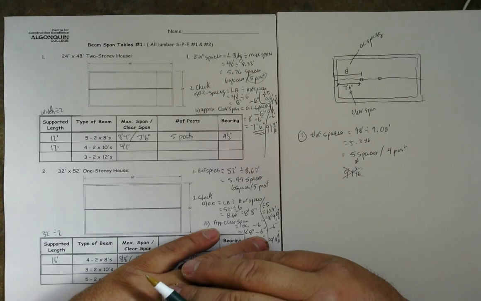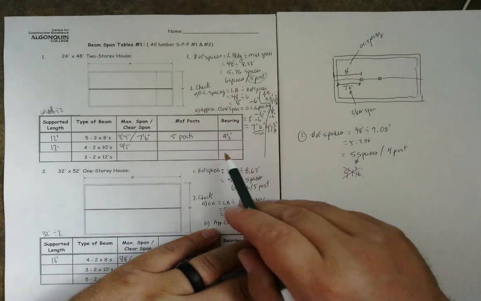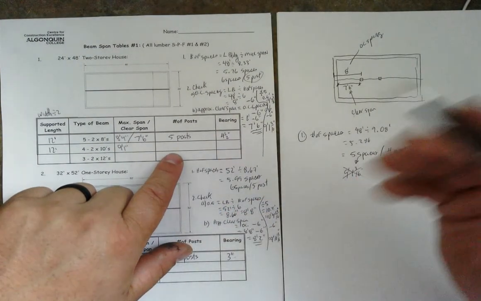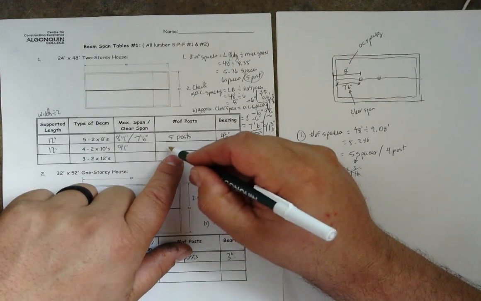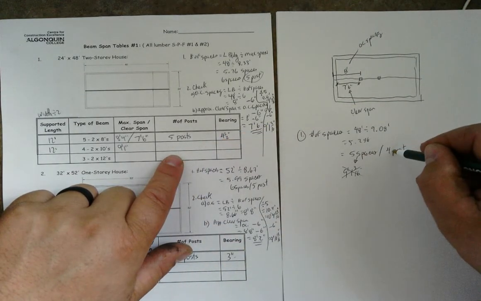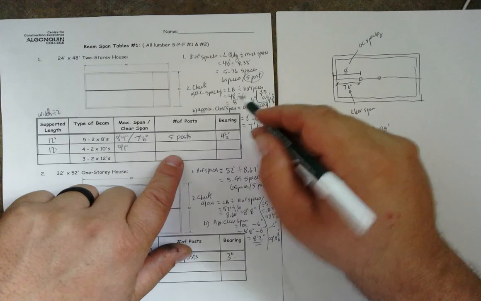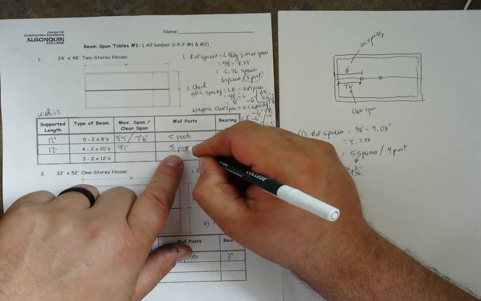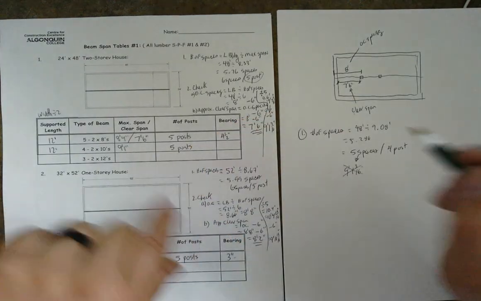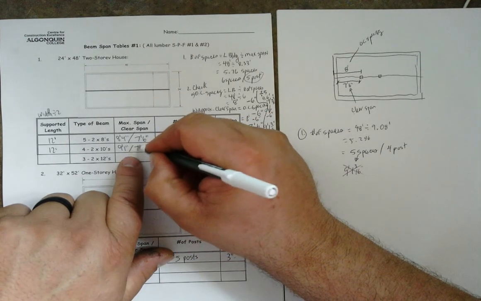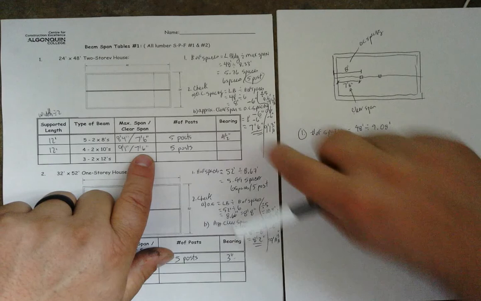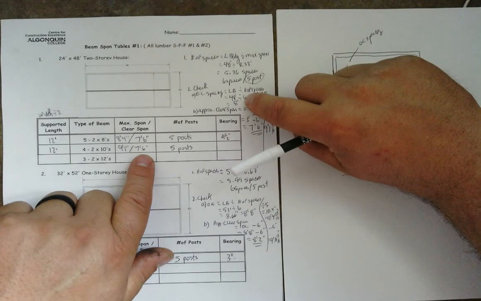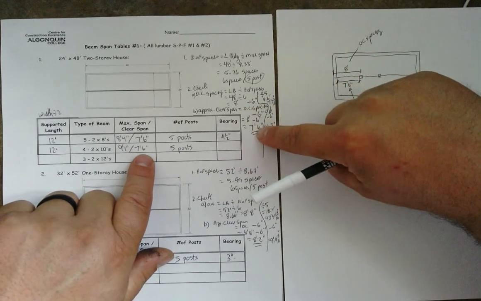We'd have to go with 6 spaces and 5 posts. Is it overkill? It's overkill. That's not always a bad thing. So 5 spaces, 4 posts won't work. We got to stick with almost the same thing. So if I went with 5 posts again, this would still be 7'6". That doesn't change, right? So we're dealing with 6 spaces, 5 posts, which is an approximate clear span of 7'6".